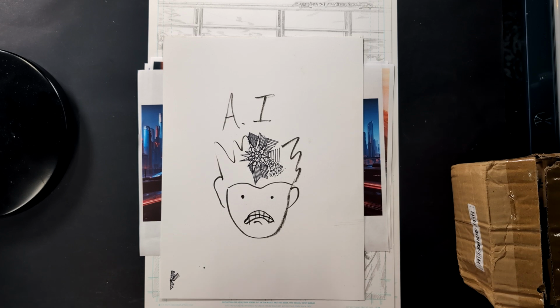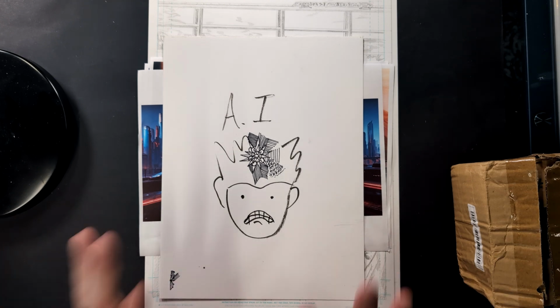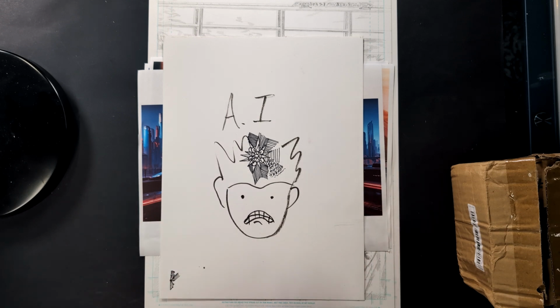This might be the most controversial video I'm ever going to do, but we're going to talk about AI generated images, okay? Whether it's artificial intelligence or not, there's a lot of controversy when it comes to using AI generated images.